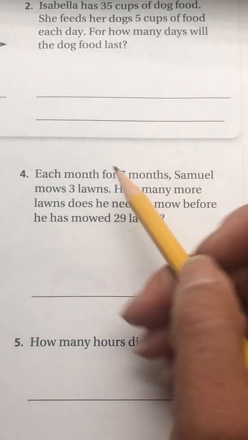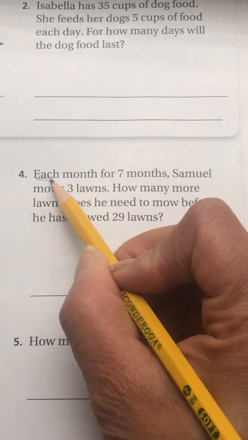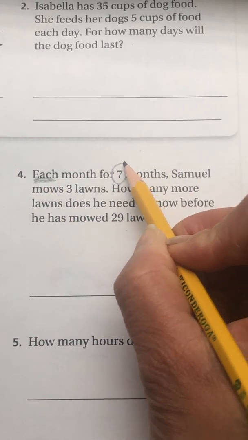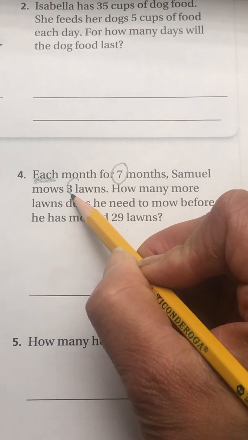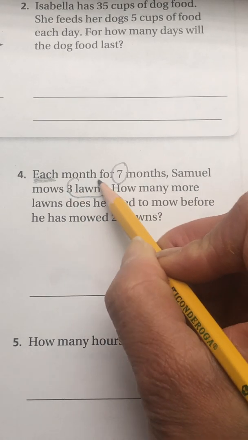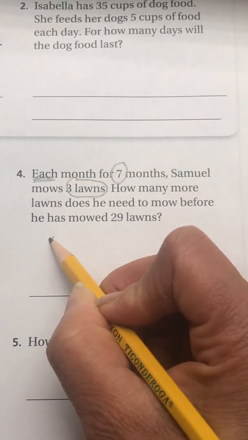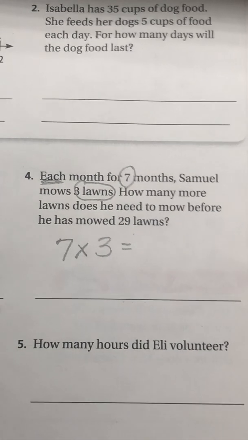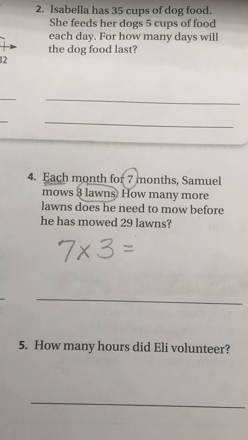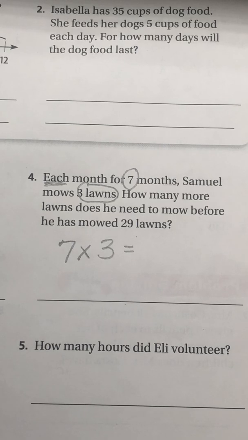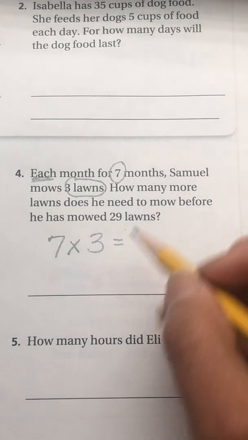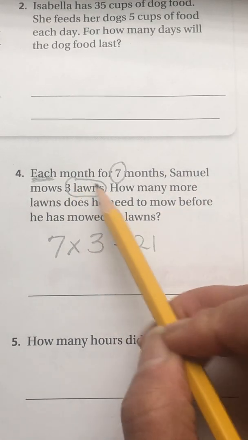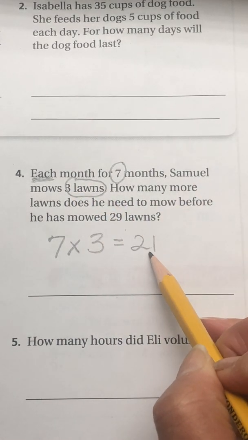So first, let's look at the first part. Each is an important word. We know he does lawn mowing for 7 months, and he does 3 lawns. So 7 and 3 have to be multiplied. So first we need to find that. So first we're going to find 3 groups of 7. And if you count 3 groups of 7, you will get 21. So that basically means for each month he's mowing 21 times, okay?